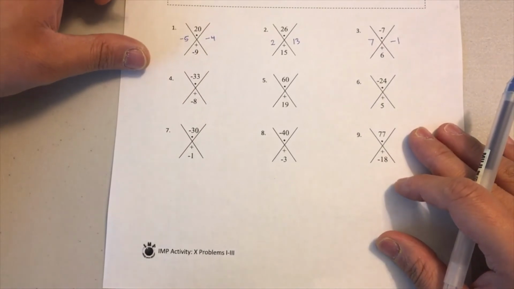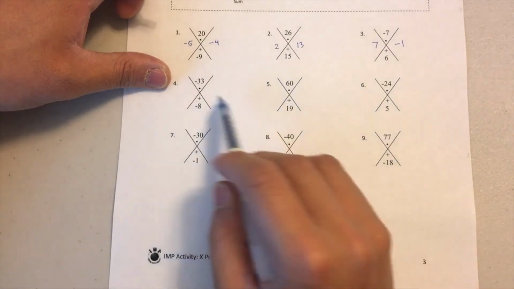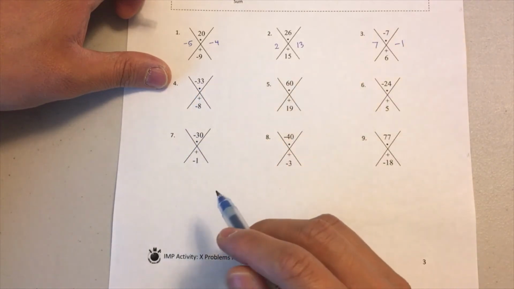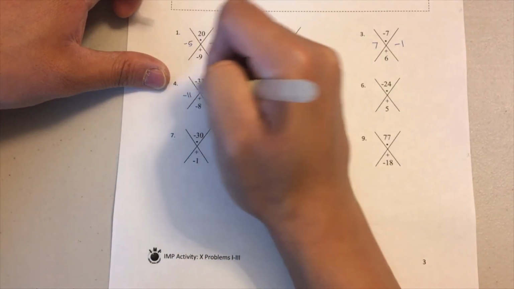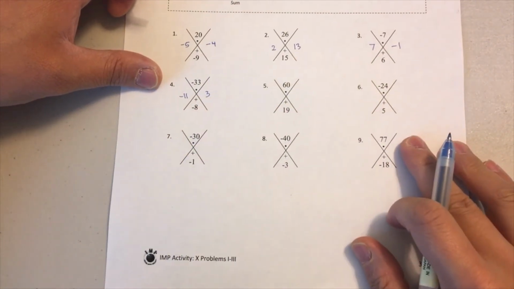Okay, so let's see how you guys did on 4 through 9. So for number 4, the two numbers that multiply to negative 33 and add up to negative 8, I believe that should be negative 11 and positive 3. Again, make sure you see how that works, right?